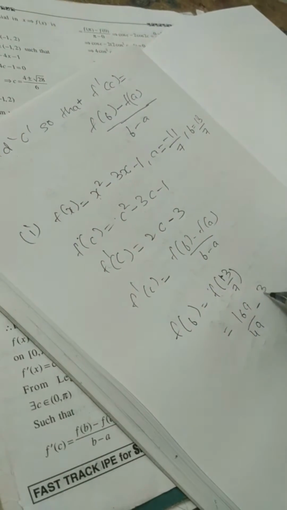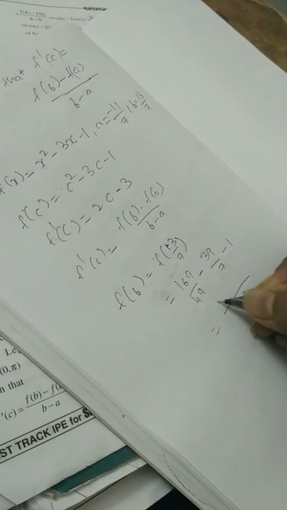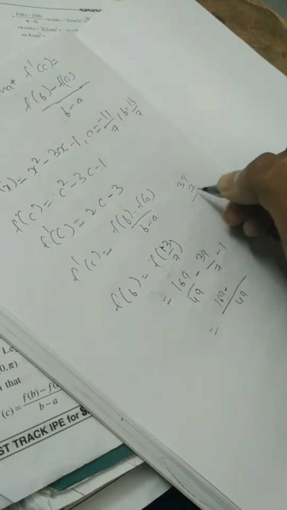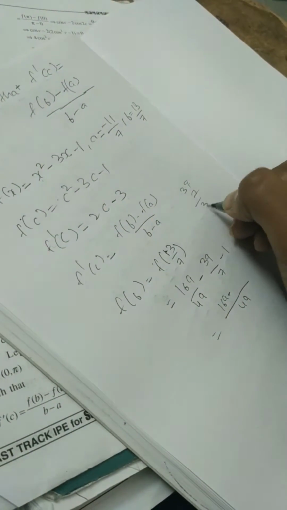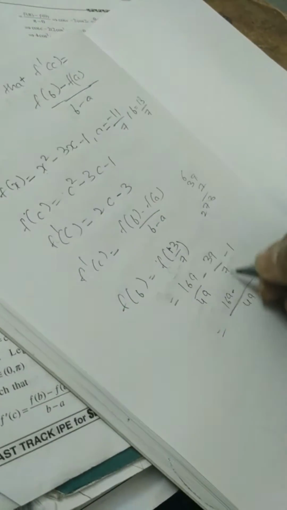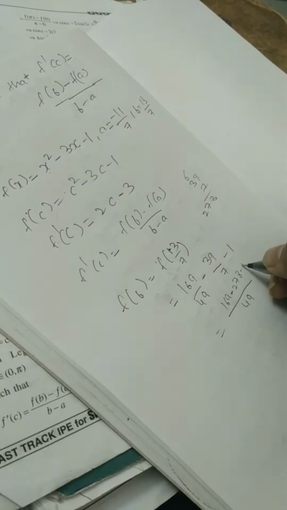It is 39 by 7 minus 1, over 49. 169 minus 7 39s are 273, 7 3s are 21, 27, minus 49.